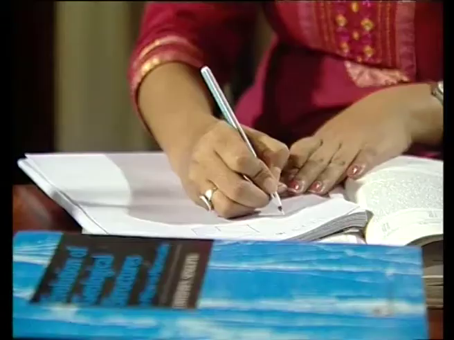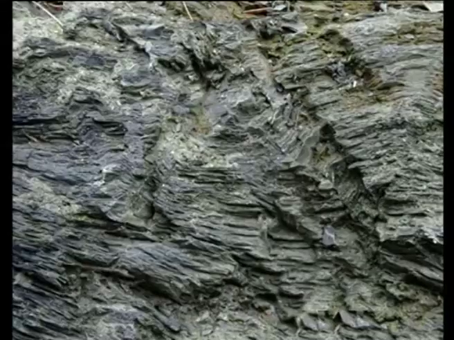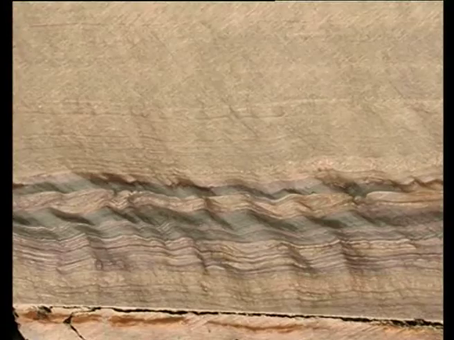The cleavage plane develops perfectly parallel to the axial plane, along which the layering has been displaced to form the fold. Thus, in case of passive shear folds, the axial planar cleavage is always strictly parallel to the axial planes.